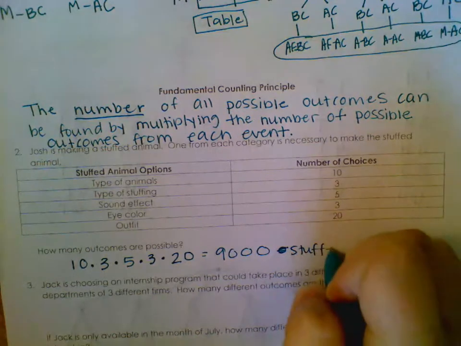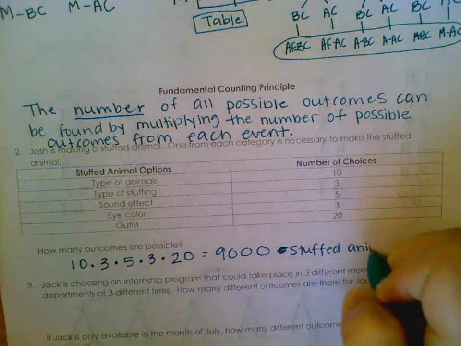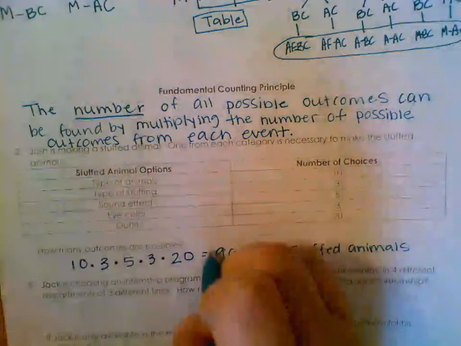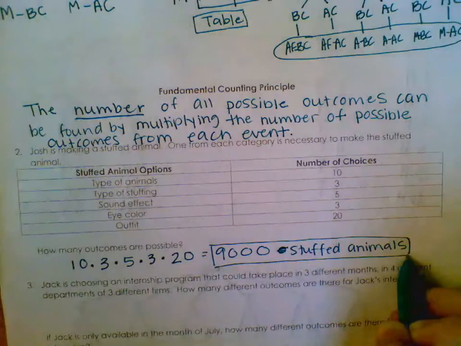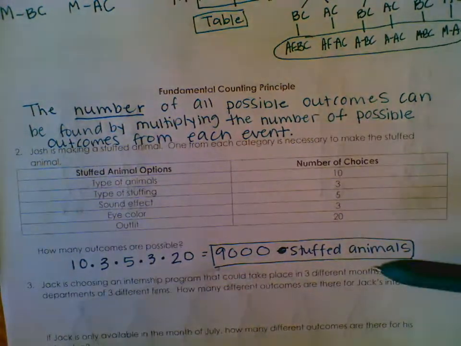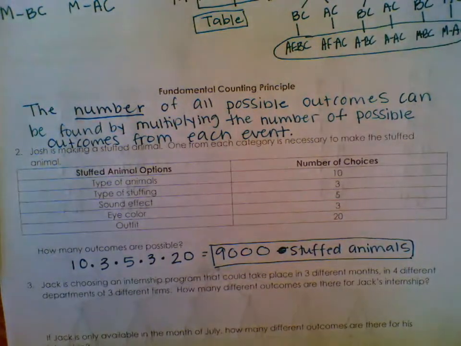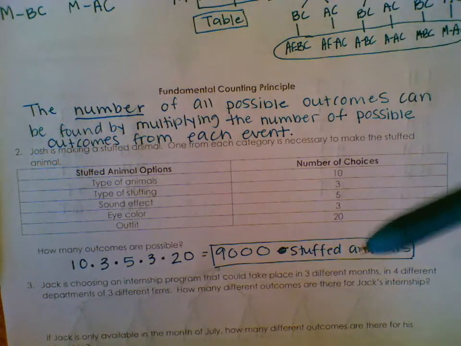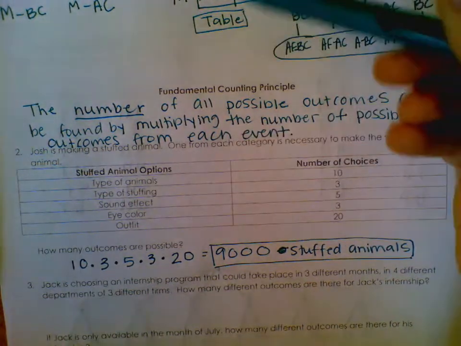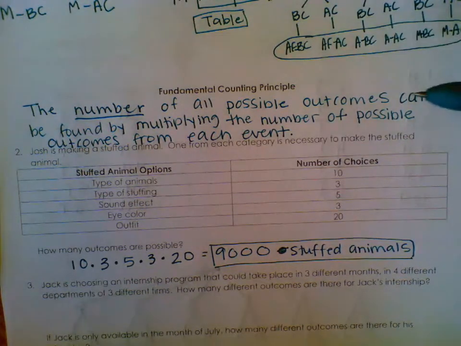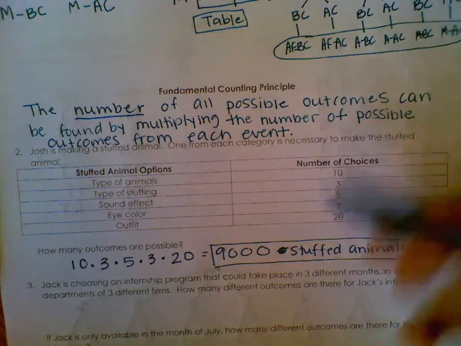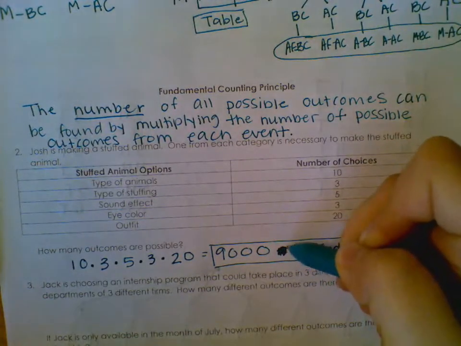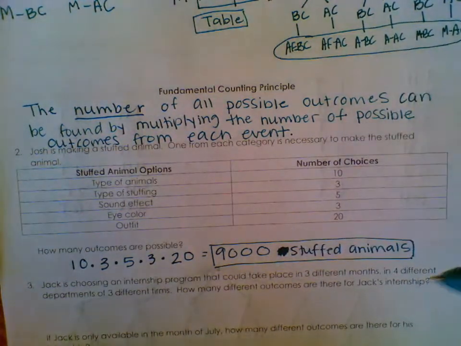Tell me what we're talking about in this problem. So with these combinations that Josh has to choose from, he could make 9,000 different possible stuffed animals. So if you could imagine making a tree diagram or making a list or making a table of all these outcomes, we would end up with 9,000 possibilities. In our last problem, we had 6 possibilities. Here we have 9,000 possibilities. So making our actual sample space is not realistic, but the fundamental counting principle tells us how many we're going to have.